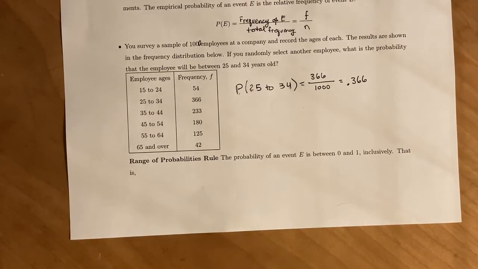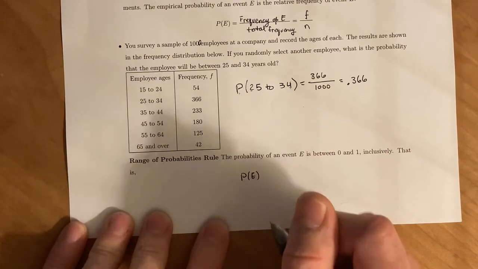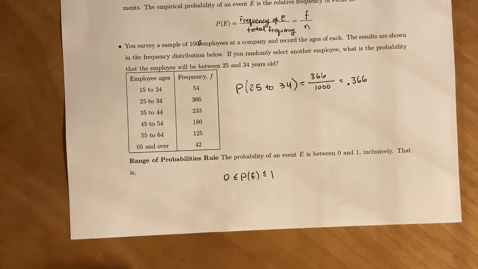And as we talked about, the probability of an event E is always going to be less than or equal to 1. It can equal 1 if it's the whole sample space, but it's no smaller than 0, right? So 0 probability means that it will most likely never happen. A 1 means that it will most likely always happen. And anywhere in between just depends on if it's closer to 0 or to 1. So in symbols, it says that the probability of E is always less than or equal to 1, but always greater than or equal to 0.